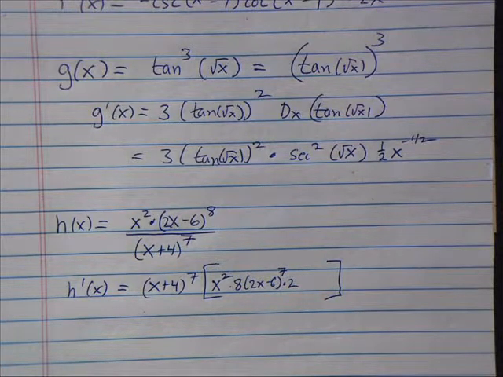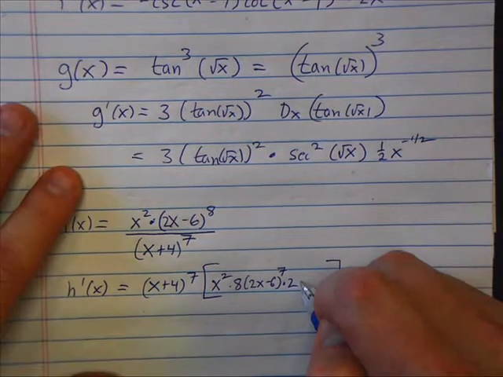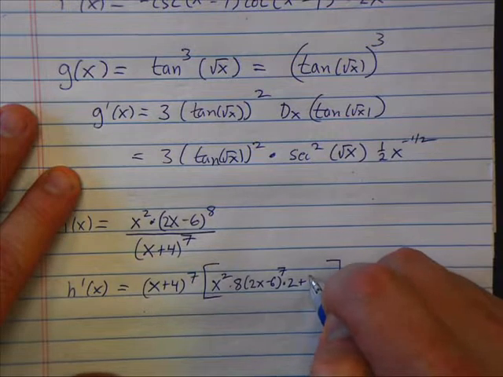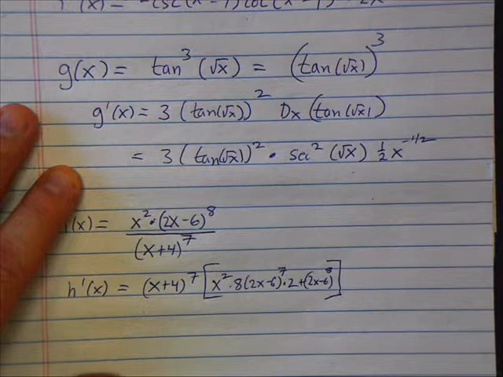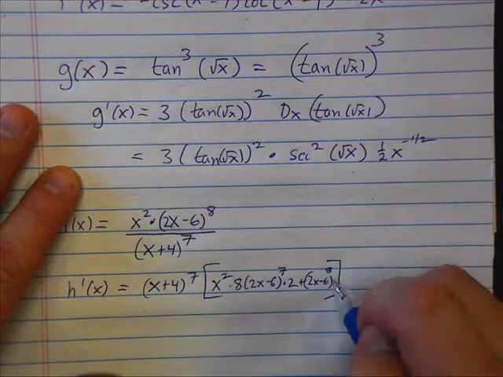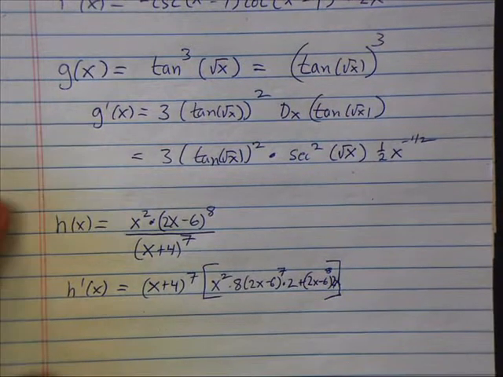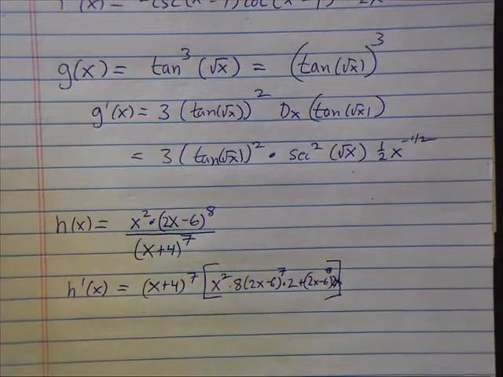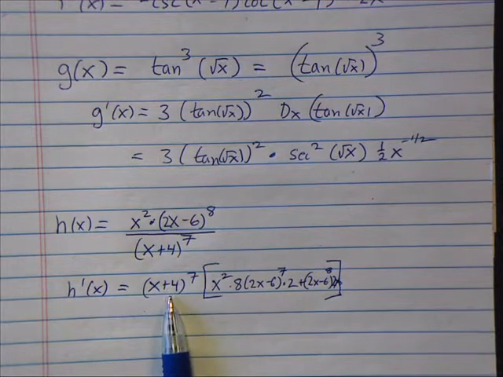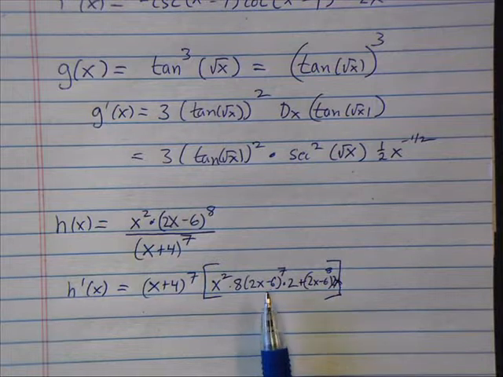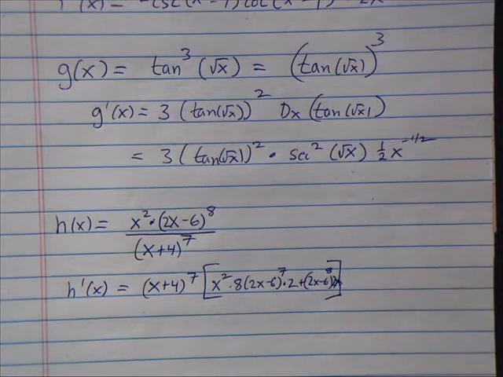So I'm half done my product rule. I left the first one alone. I took the derivative of the second. So now I need to leave the second one alone. And I wish I'd left myself more space here. 2x minus 6 to the 8th. And take the derivative of the first one. The derivative of the first one is 2x. All right, so now we need to remember where we were. What did we do so far? So far we left the bottom alone, took the derivative of the top. So now we still need to subtract.